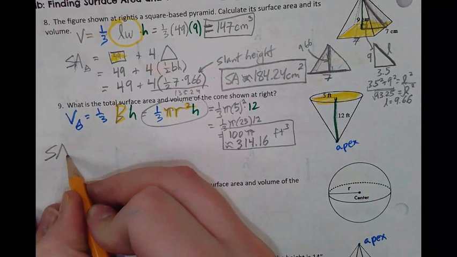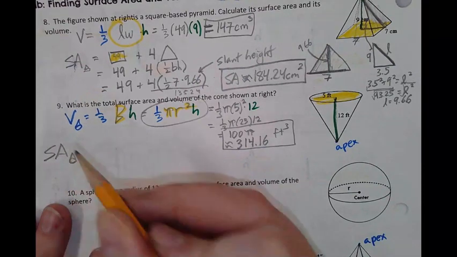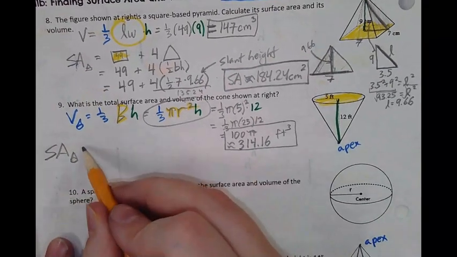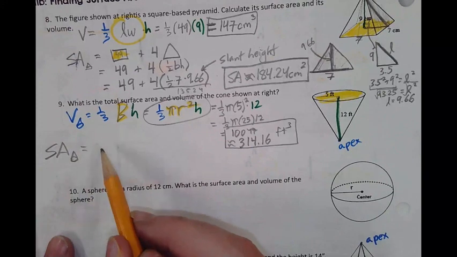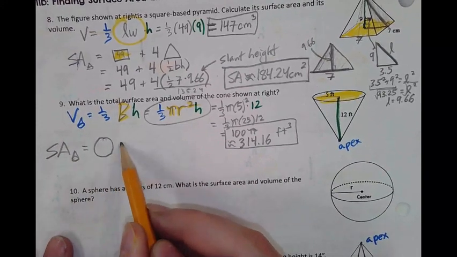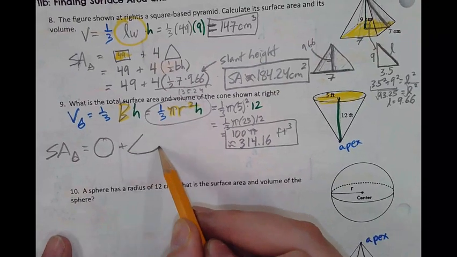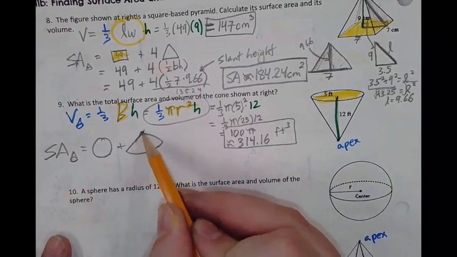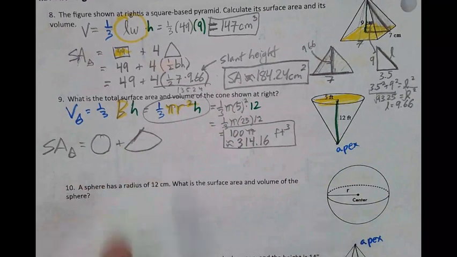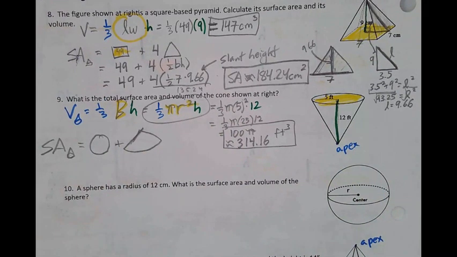Okay, next up is surface area. Surface area of a cone. Surface area of a cone is pretty complicated because when you break it up, you're going to have a circle, and you're also going to have a sector. Like if you've ever opened up a party hat, the party hat is shaped like a sector.